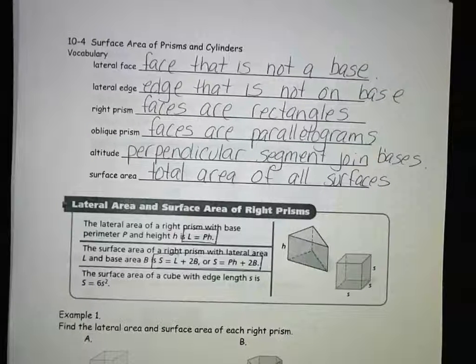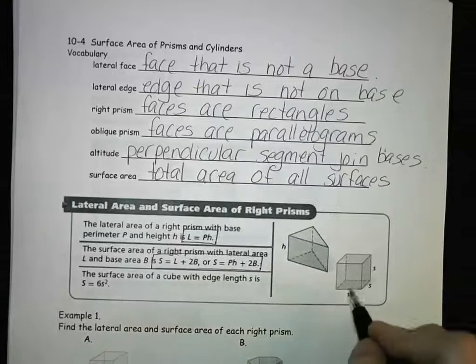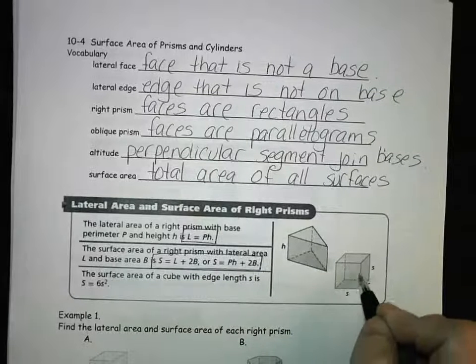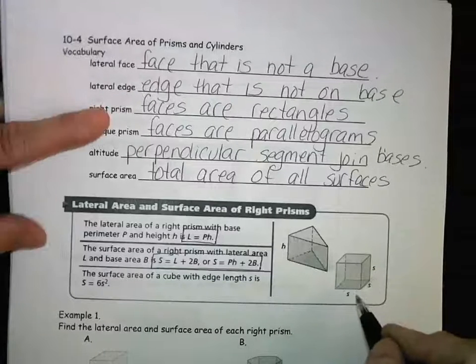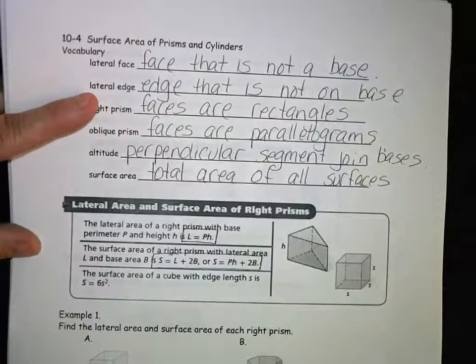And if you have a cube, your edge lengths are all the same. So you would have length times width, side times side, which is side squared. And then there are 6 of those, so it would be 6s squared.